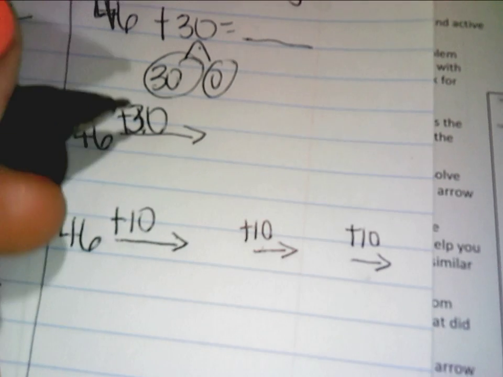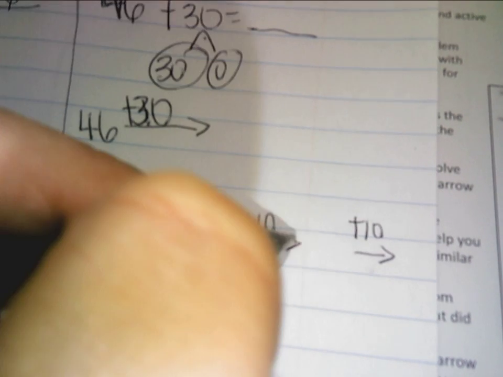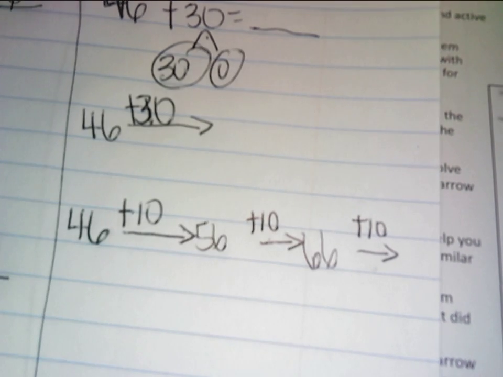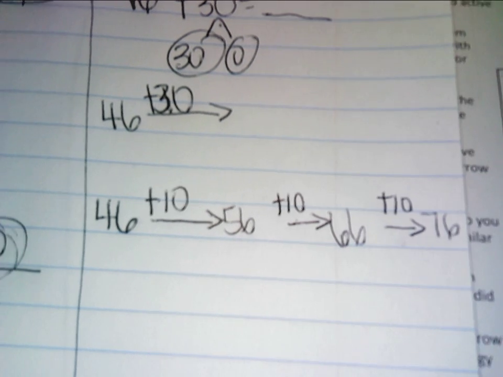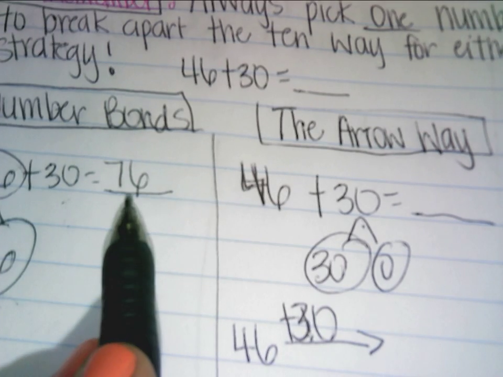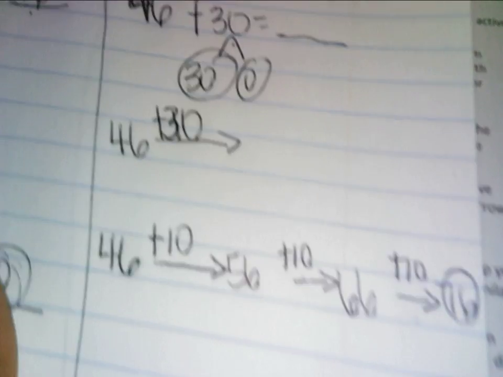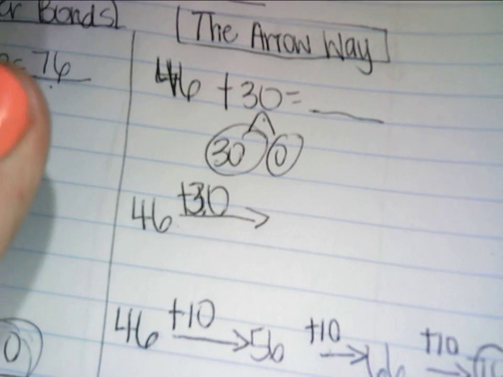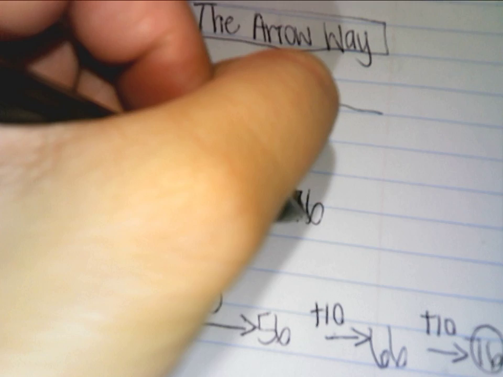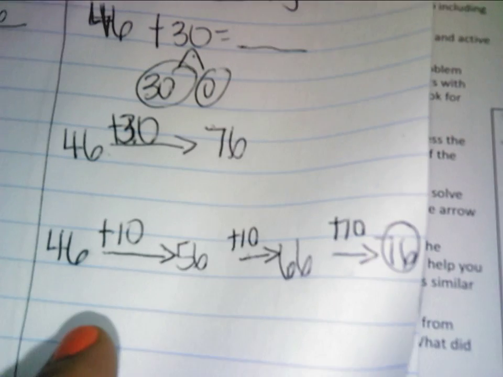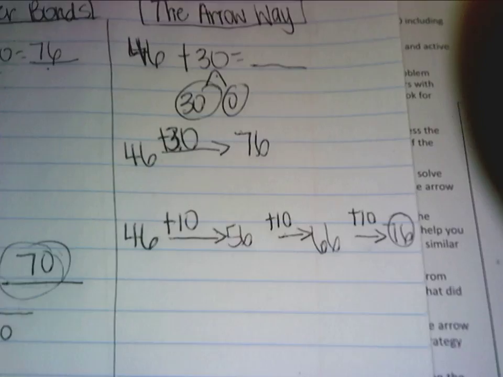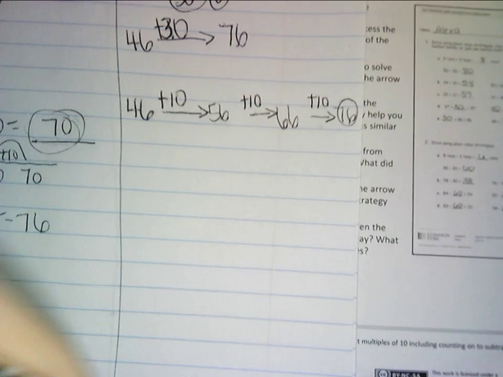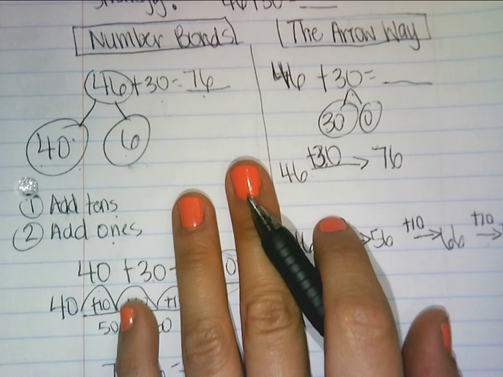So 46, this would be 56, 66, and 76. Okay? So that's how you do the arrow way. And looky-loo, it's 76 and 76. So here, if you can do that 46, 56, 66, 76, great. But if you need to break it up into the groups of 10, I highly suggest you do that. Okay? So those are the two different strategies.